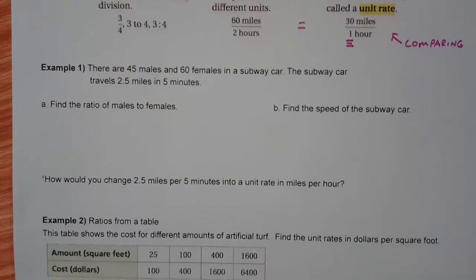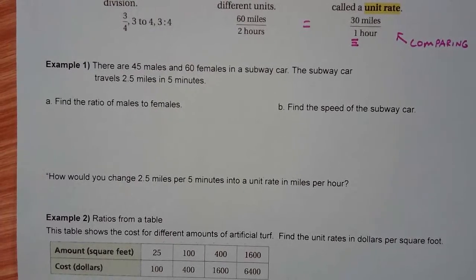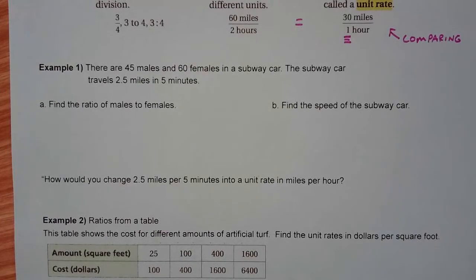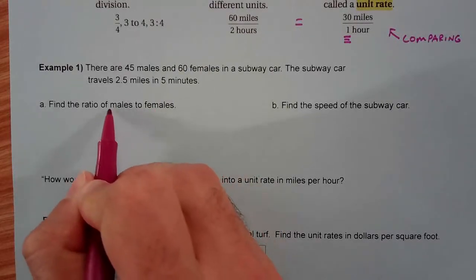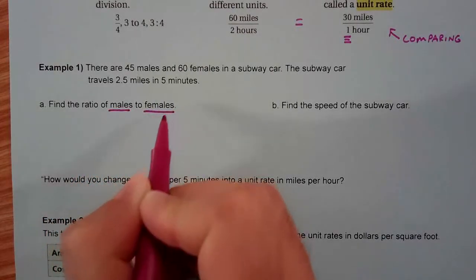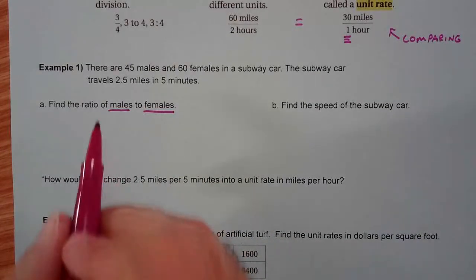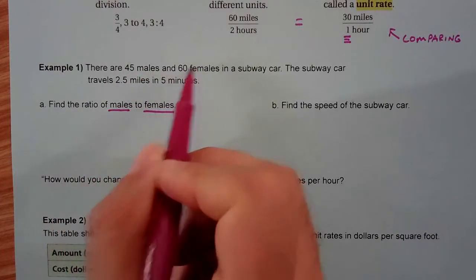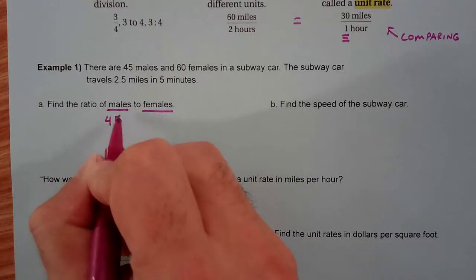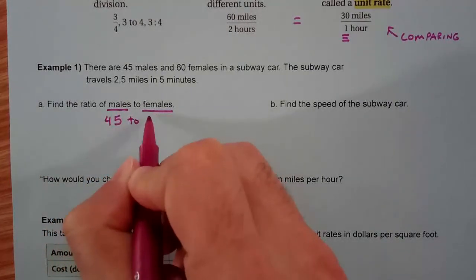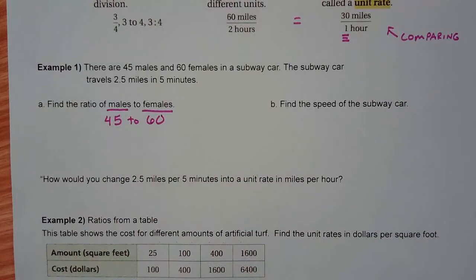All right, so let's look at our first example. Example 1: there are 45 males and 60 females in a subway car. The subway car travels 2.5 miles in 5 minutes. A wants us to find the ratio of males to females. Males to females. The order in which this is being asked is important. We have to follow the same order when writing our ratio. So 45 males and 60 females. 45 needs to go with the males first because males was written first, to 60 females.